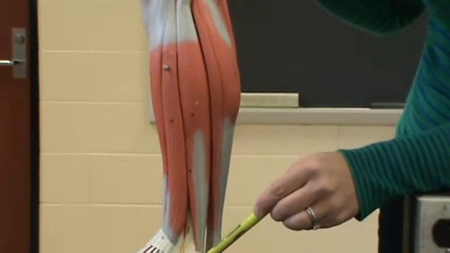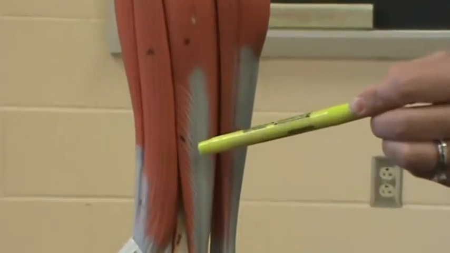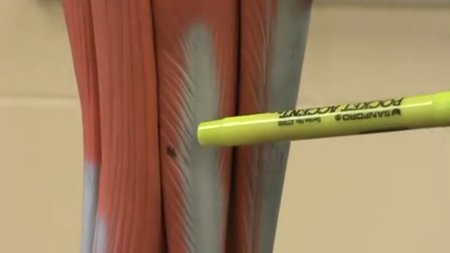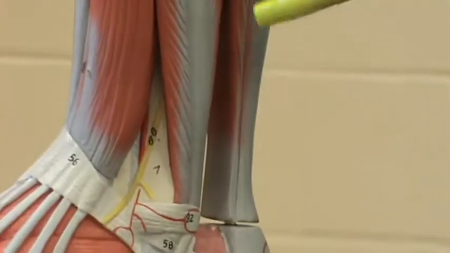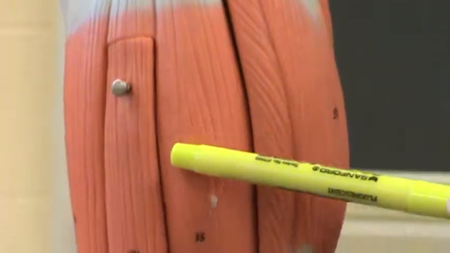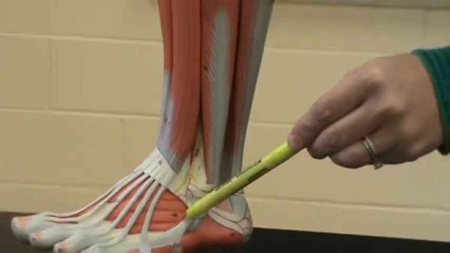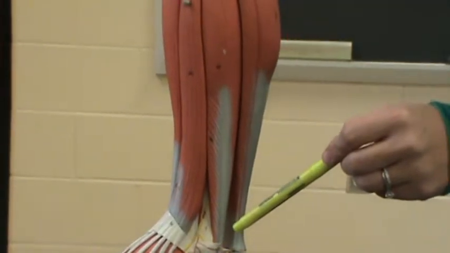And if you look closely, you will see that there is more than one tendon in there, and that's because there are 3 peroneal muscles. We are not going to differentiate them for this class. Just know this grouping of muscles collectively as either the peroneals or the fibularis muscles.